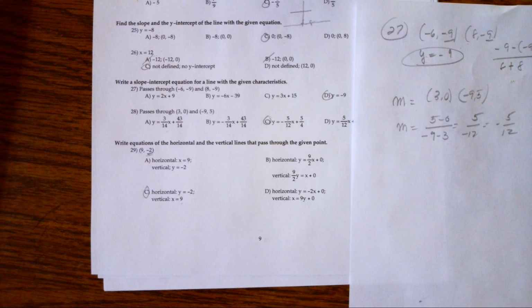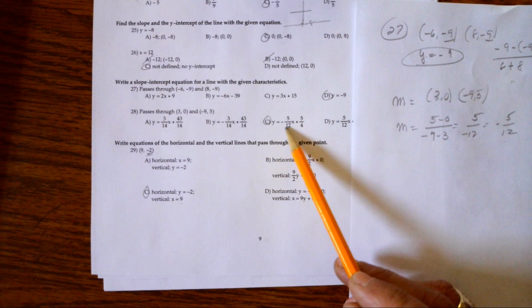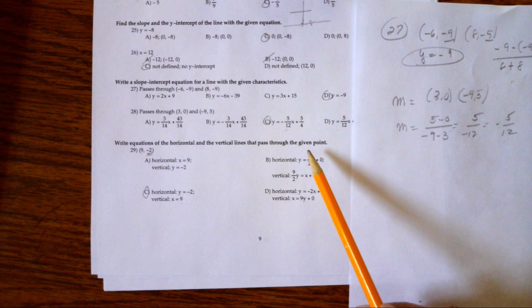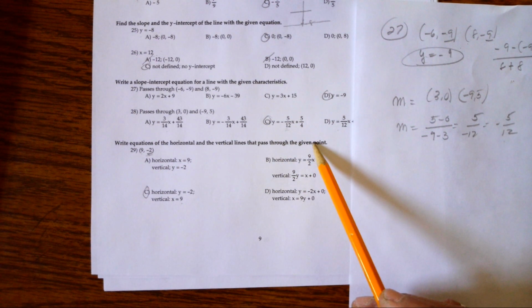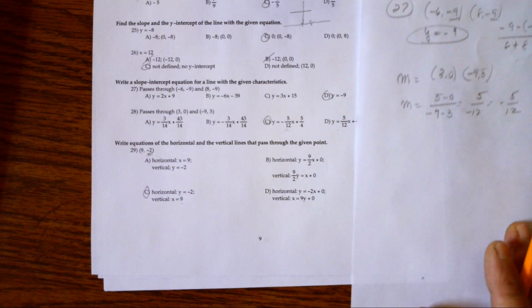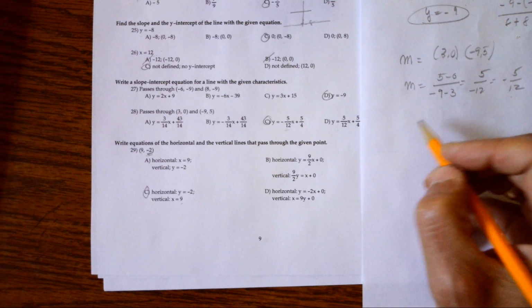I'm not even going to waste your time doing it. I'm done. There are ways, with these problems, that you can make life easier for yourself. Would you want to find the b value? No, I'm not going to waste your time. This is the only one that had the correct slope. All right. Here again, just to prove a point.